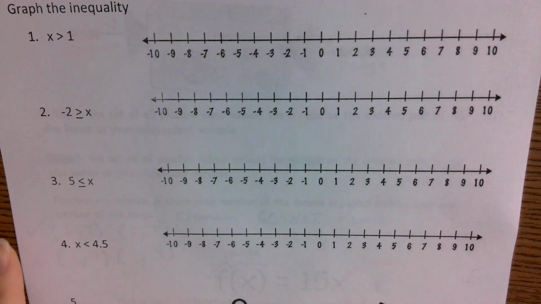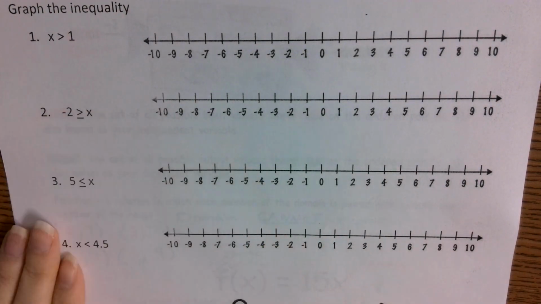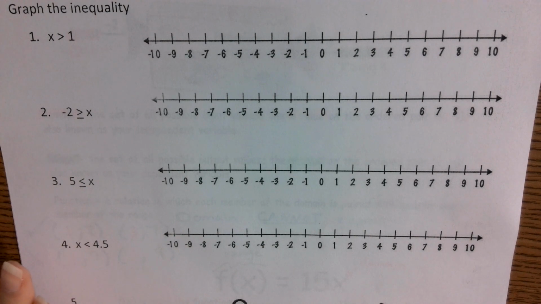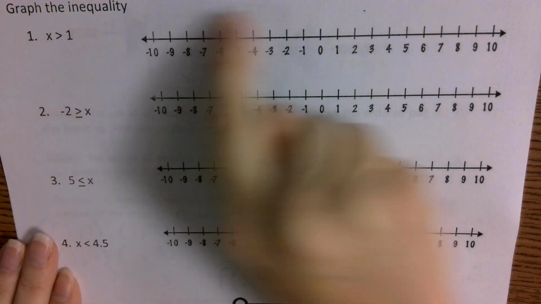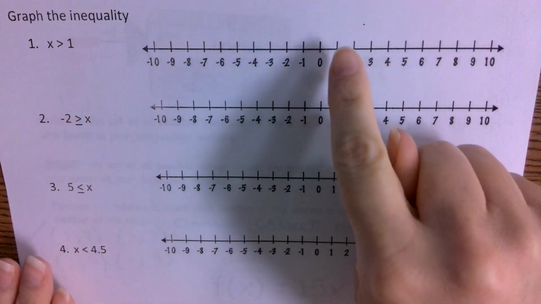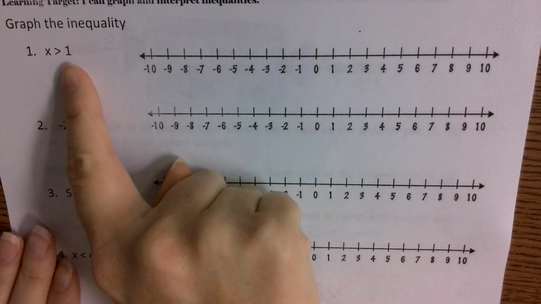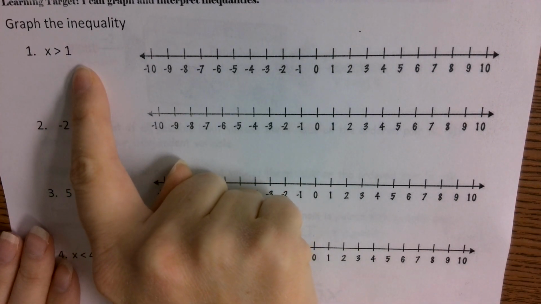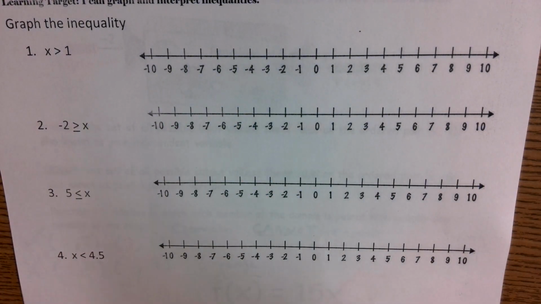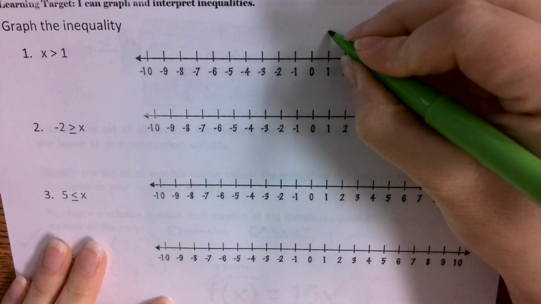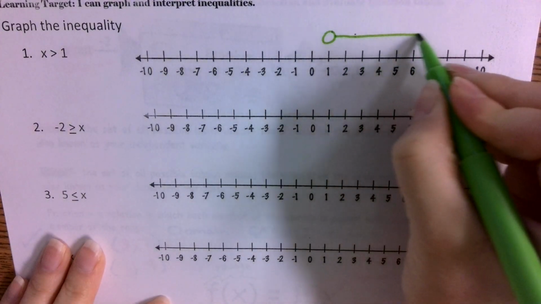The reason we want the variable on the left side is because the inequality arrow points in the direction that you're going to draw your line. Okay? So the arrow right now is pointing to the right. That means when I draw my line, I'm going to go to the right. So I'm going to start at what value? A 1. Is it going to be an open or closed circle? Open. So right above the 1, I'm going to draw an open circle, and then from my circle, I'm going to go to the right.